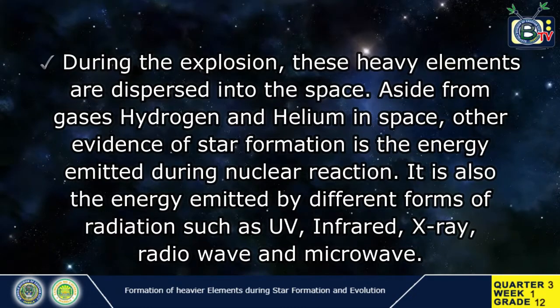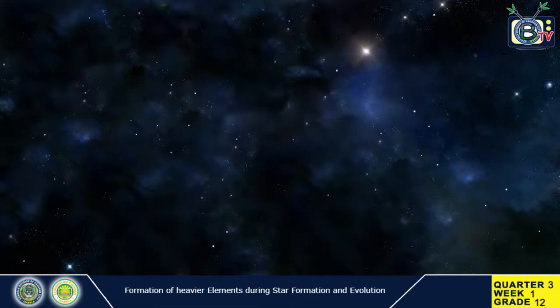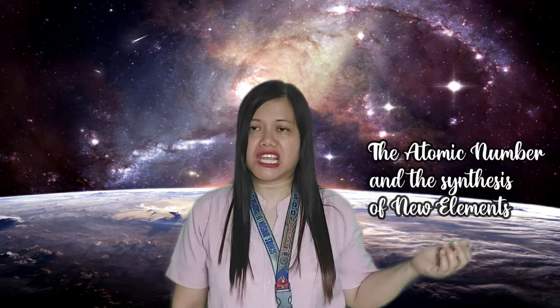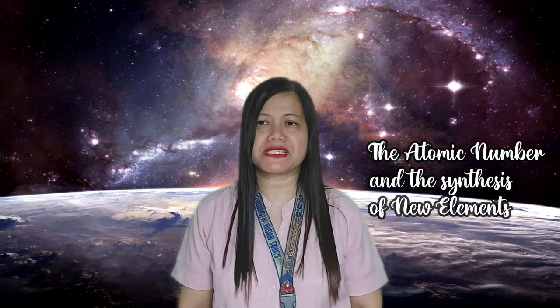Other evidence of star formation is the energy emitted during nuclear reactions. It is also the energy emitted as different forms of radiation, such as UV, infrared, X-ray, radio wave, and microwave. Let's move to our next lesson, which is all about how the concept of atomic number led to the synthesis of new elements in the laboratory.